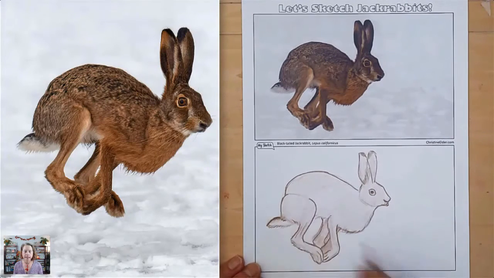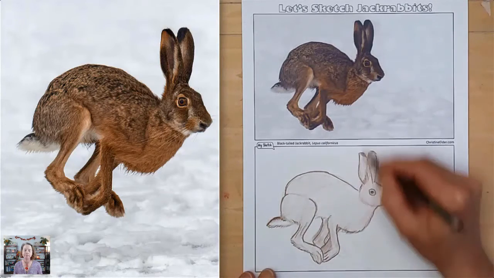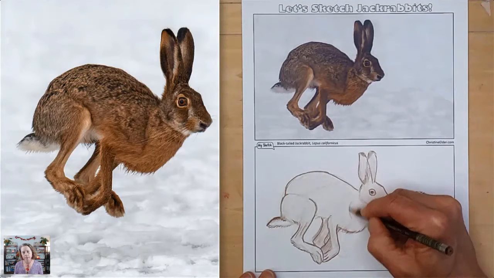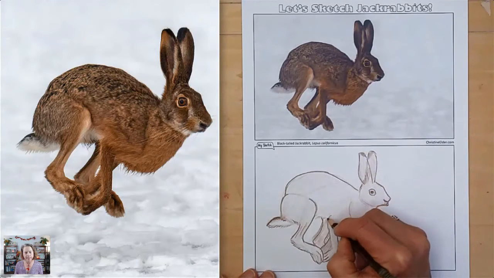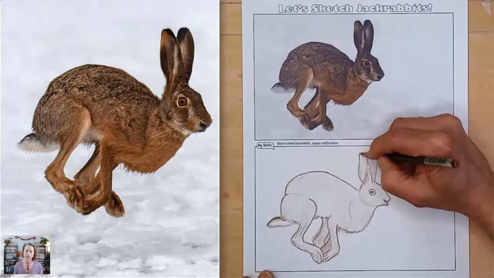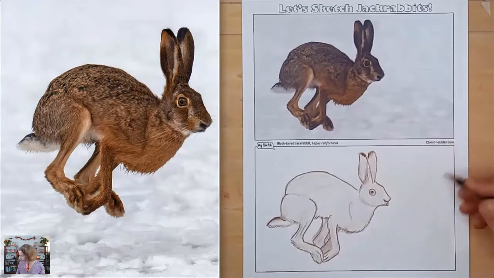Making that tail, that upper part of the tail, really black, since it is the black-tailed jackrabbit. Just emphasizing a little bit of that shoulder there, I see. And the black ear tips.